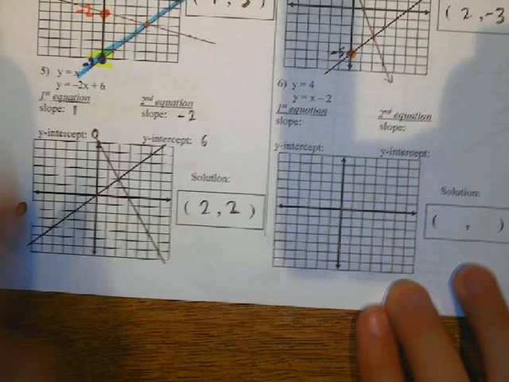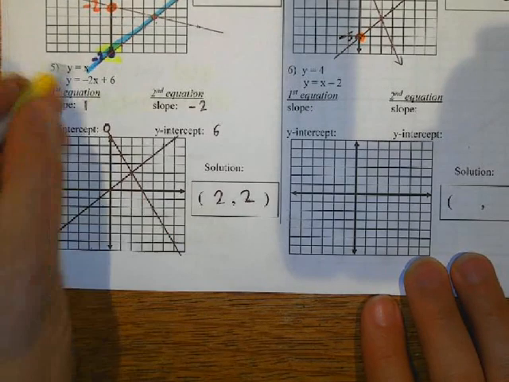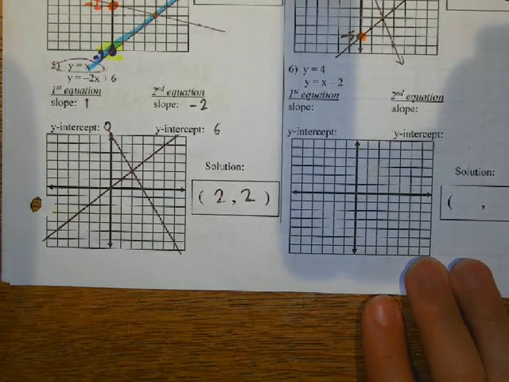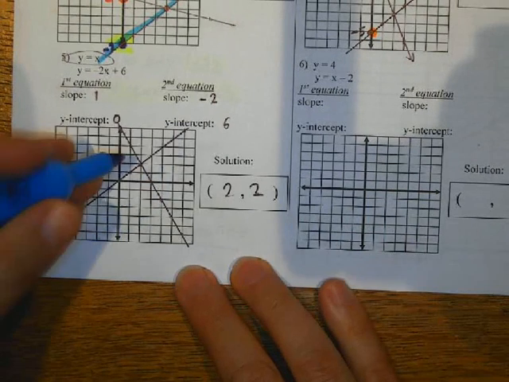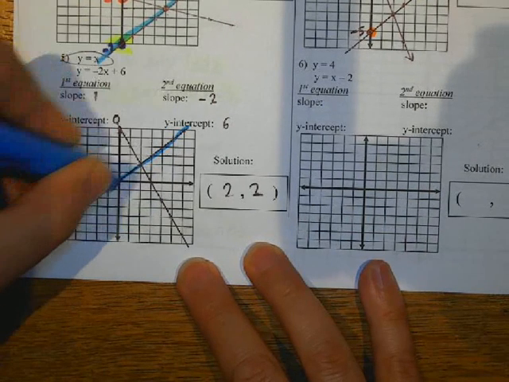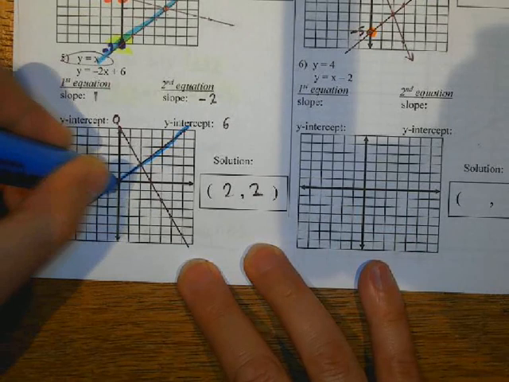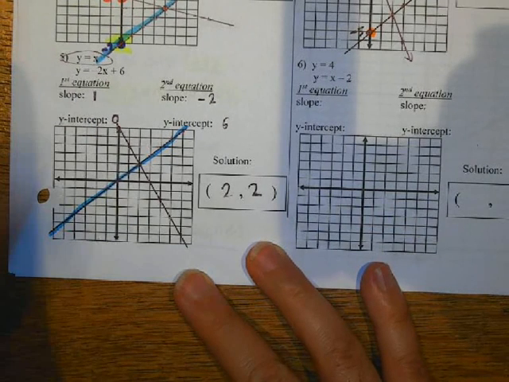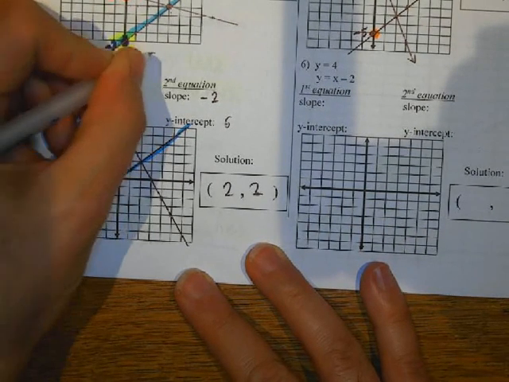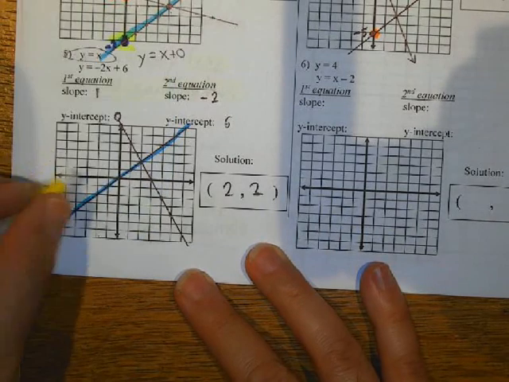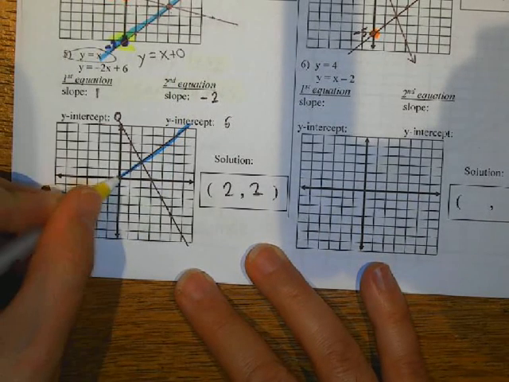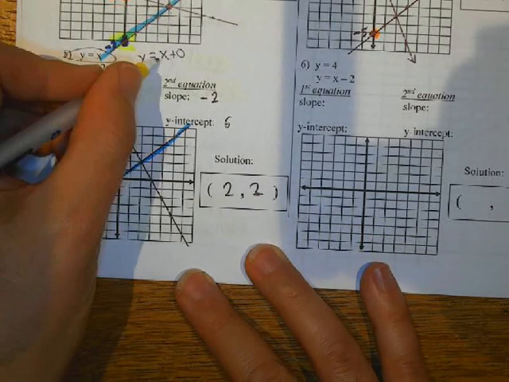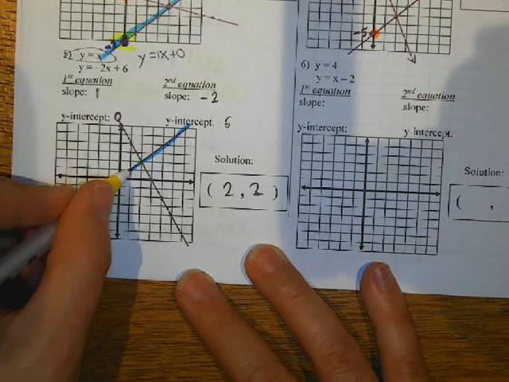Okay. Here I've got y equals x. So if my equation is y equals x, I'm going to have a slope of 1. And there's no y-intercept. It's y equals x plus 0, right? Which is the same thing. We're starting here at 0, 0. And I've got a slope of 1, so I go up 1 over 1.